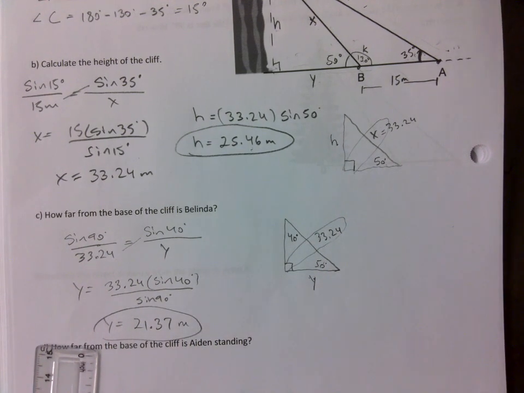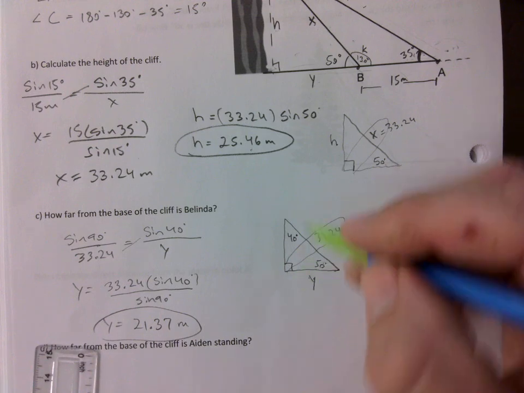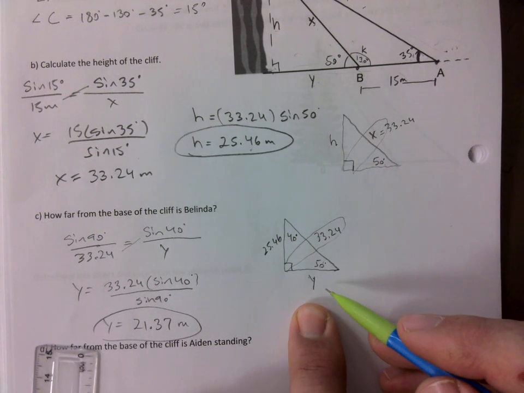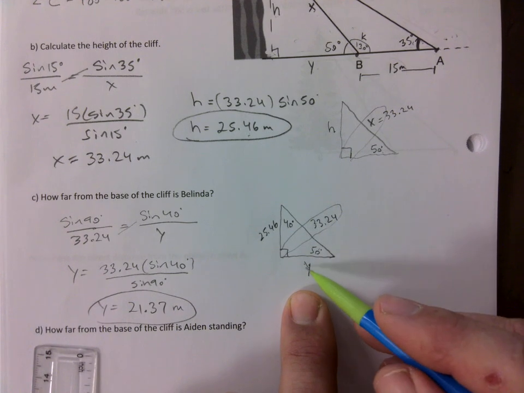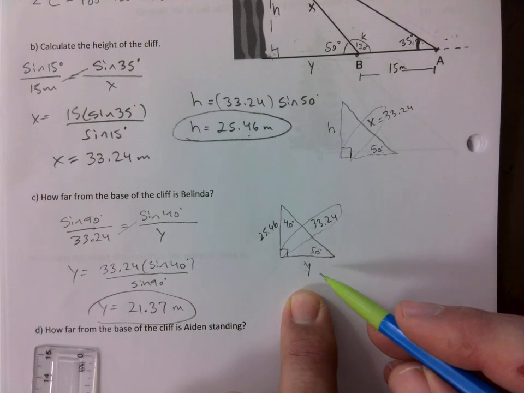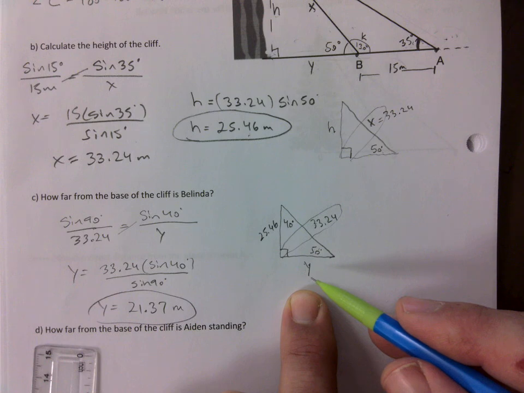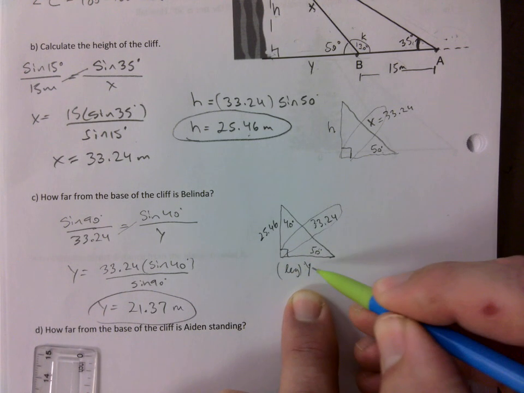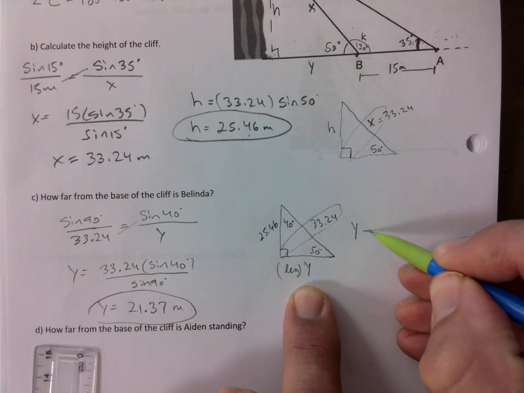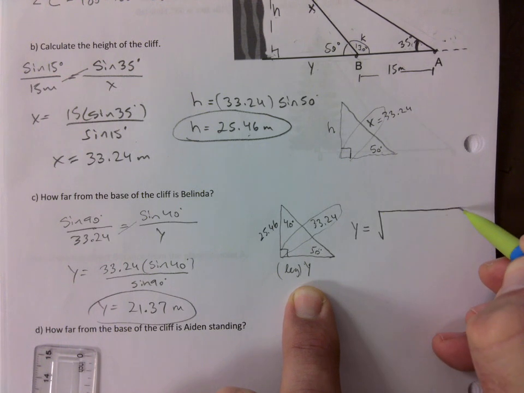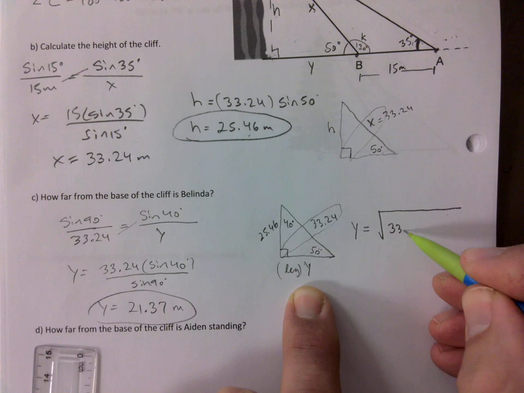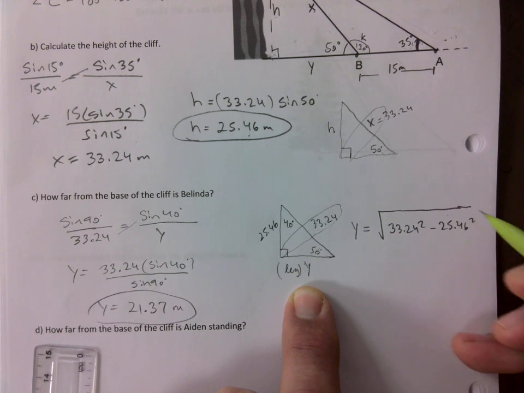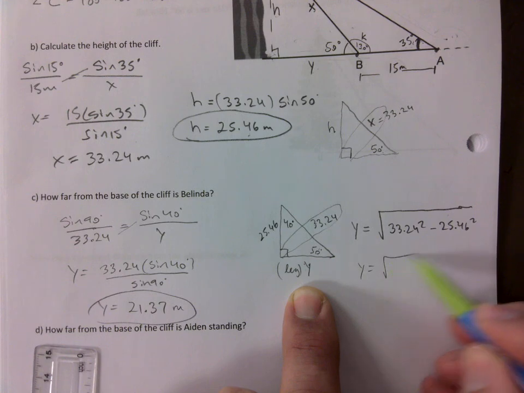How about if I use Pythagorean theorem? I just want to explore my options. Y is a leg, correct? One of the legs. This may not work out because it's not drawn to scale, but this is one of the legs here. So the formula that I gave you is that leg is equal to the square root of hypotenuse squared minus the other leg squared. Maybe don't write this down just yet in case it doesn't work out.